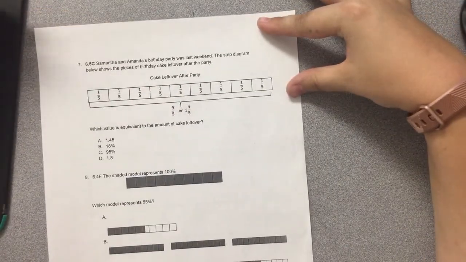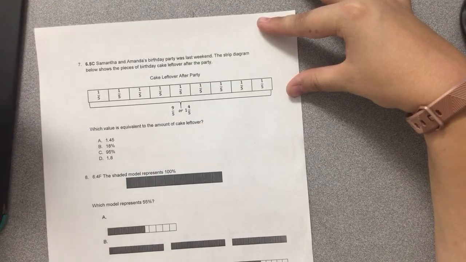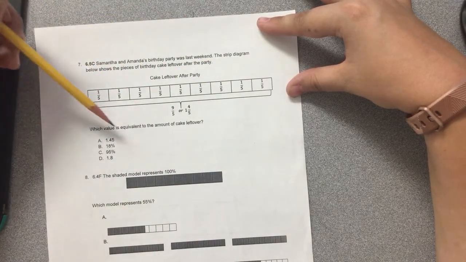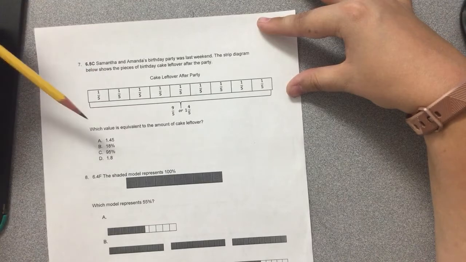Number 7. Samantha, let's make sure you can see it. Samantha and Amanda's birthday party was last weekend. The strip diagram below shows the pieces of birthday cake left over after the party. All right, we have a whole bunch of fifths of cake, and it shows 9/5 left over. Which value is equivalent to the amount of cake left over?